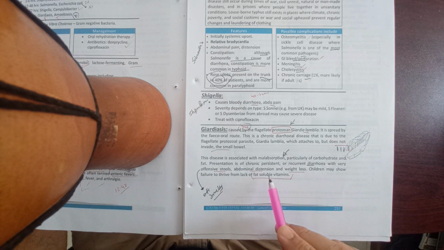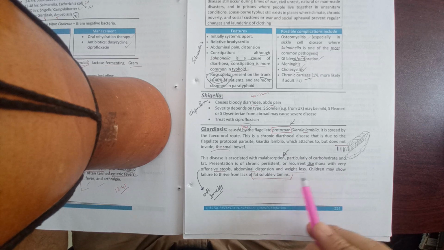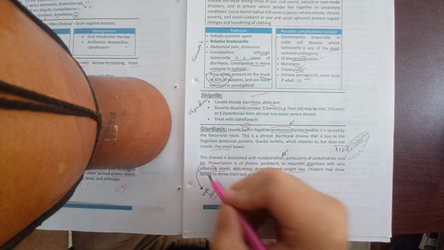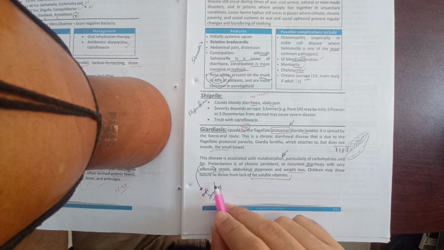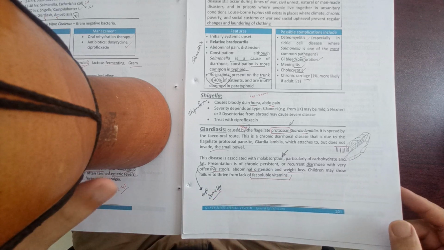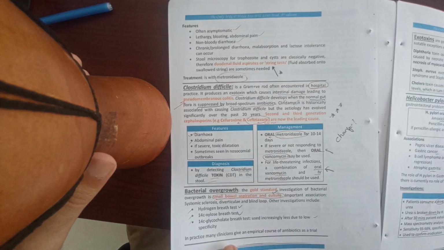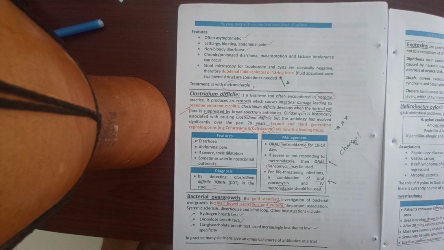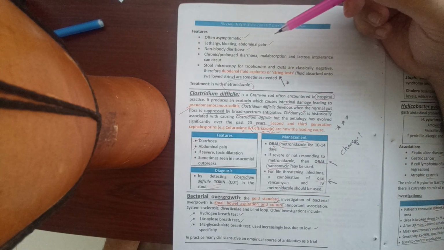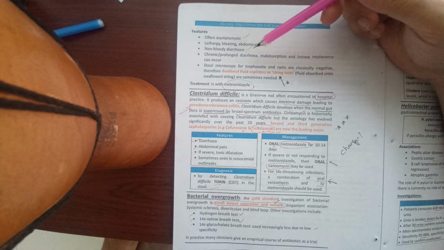Presentation is of chronic, persistent, or recurrent diarrhea with very offensive stool. So offensive stool, remember that. Abdominal distension and weight loss. Children may have failure to thrive from a lack of fat soluble vitamins. Giardiasis is often asymptomatic; lethargy, bloating, abdominal pain, non-bloody diarrhea, chronic prolonged diarrhea, malabsorption, and lactose intolerance can occur.